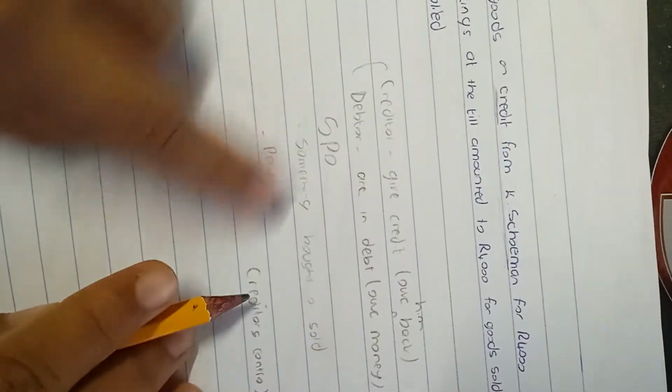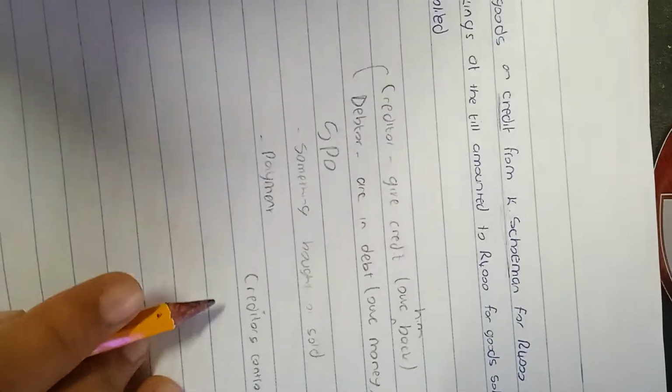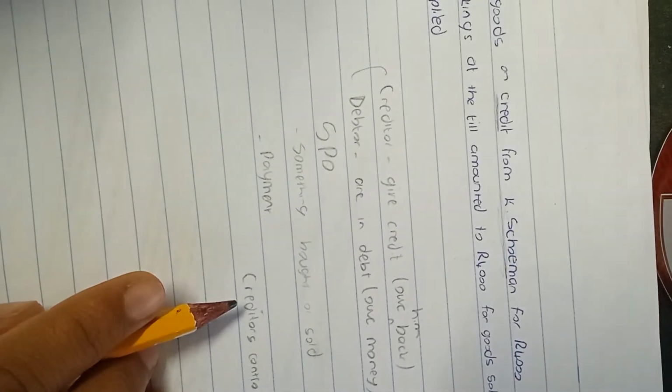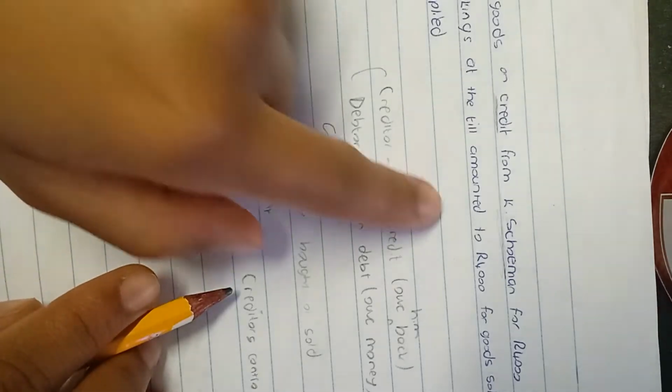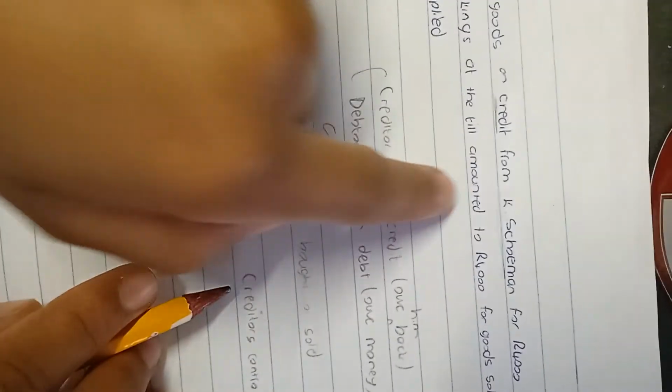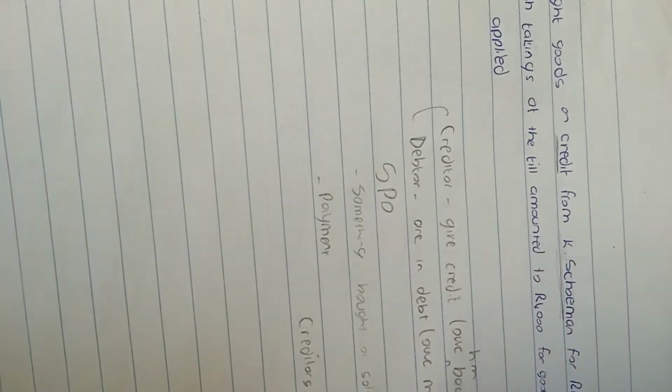So it's always either creditor's control or debtor's control. The reason it's creditor's control is because we bought stuff on credit from him. He offered us the credit, which makes him a creditor. And if he is a creditor, it's creditor's control. And say, for example, he owed us, he's a debtor. Then it's going to be debtor's control as the account, because we're going to have to use accounts in the accounting equation.